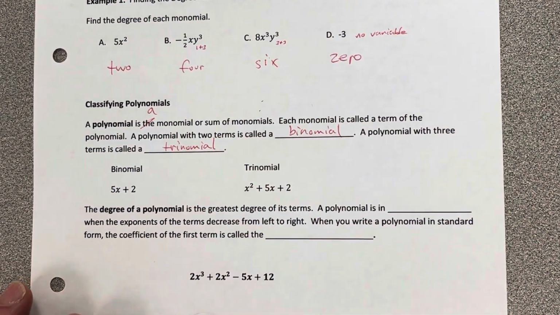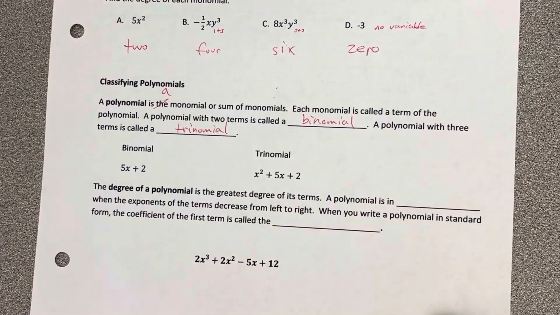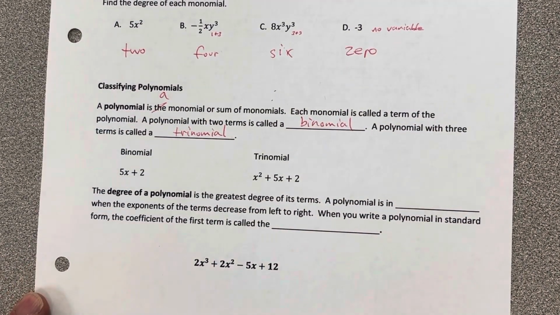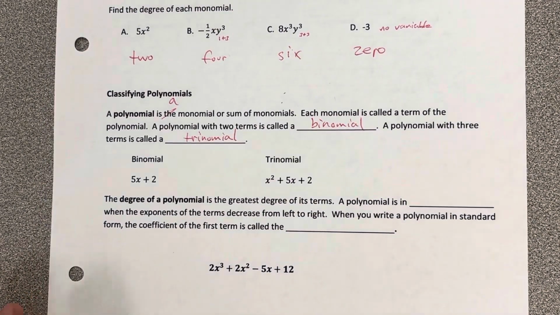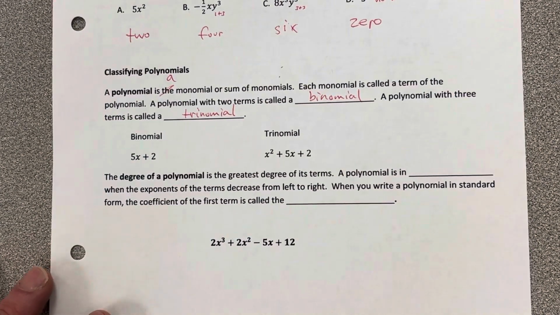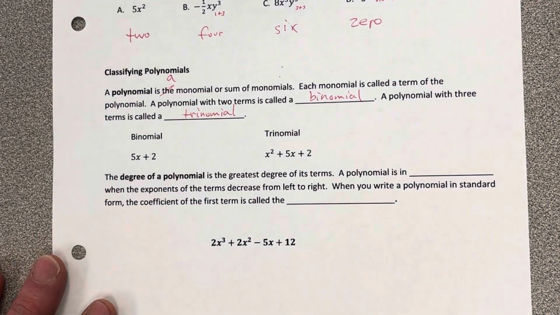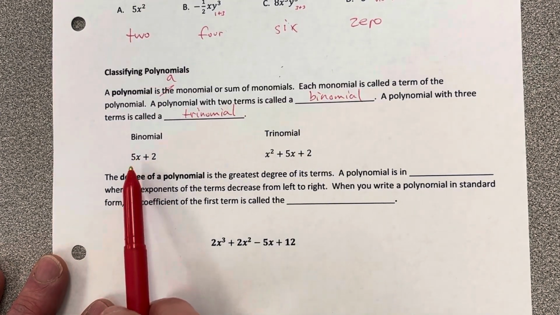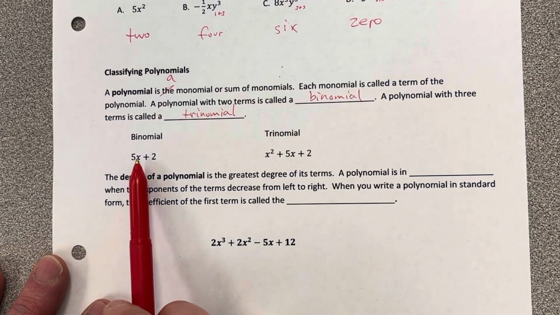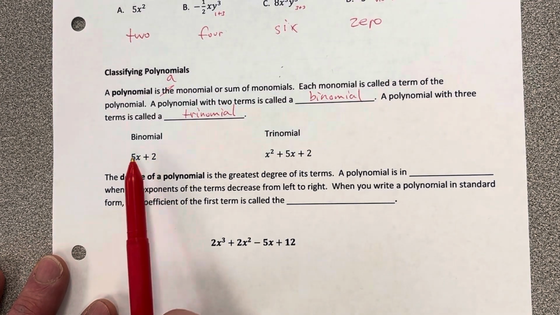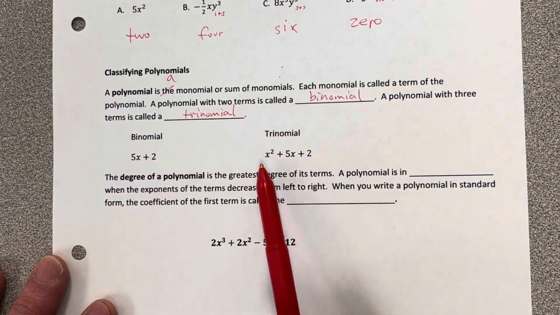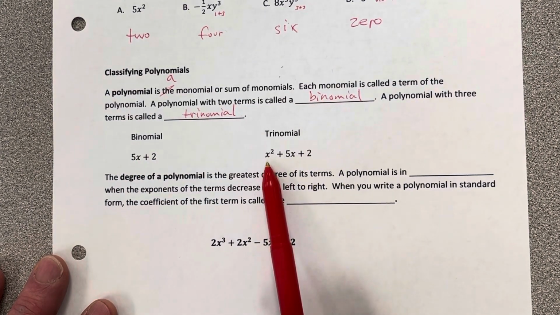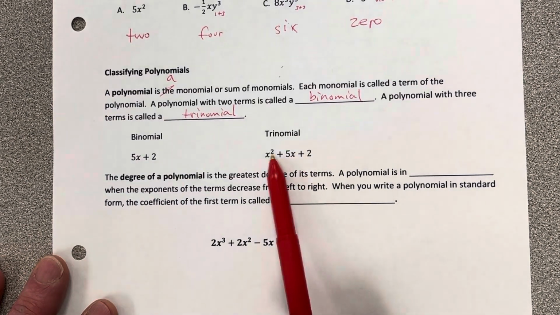So separated by addition or subtraction, I need to specify that. But yeah, we've got a binomial here of 5x plus 2, a trinomial, x squared plus 5x plus 2. The degree, we're going to talk about that here in a second, but the degree is the highest exponent within a given term. So the degree of this would be 1. The degree of this would be 2. You don't count the x in with that.